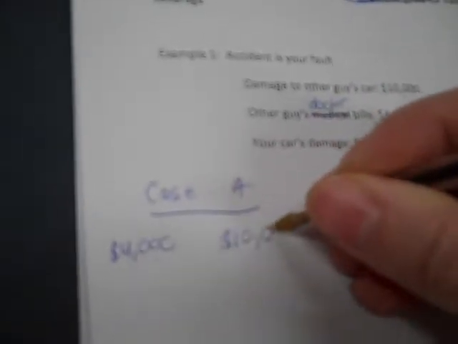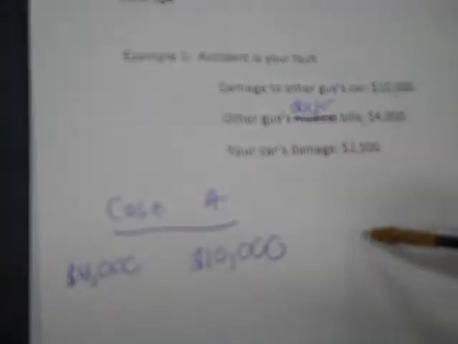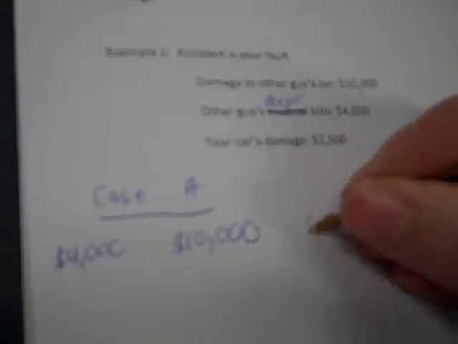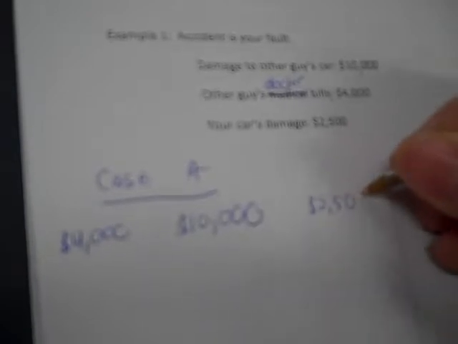Then you're going to write the damage to the other guy's car because you caused this. The other guy's is more important than yours. And then your car goes last. So again, I'm going to split that down the middle. So $2,500. Now these are the damages.